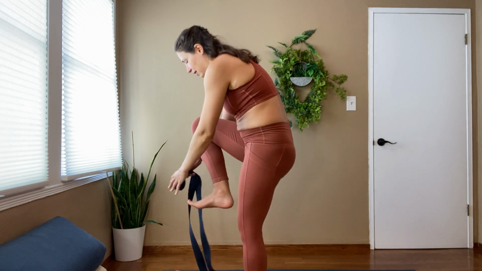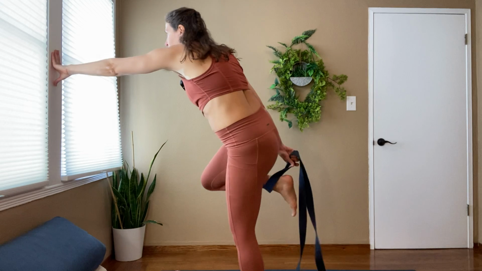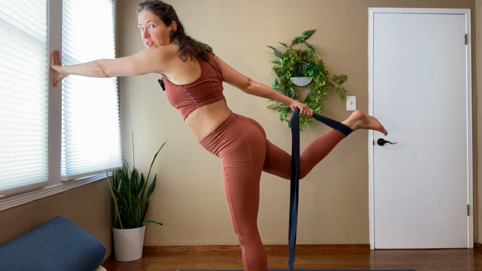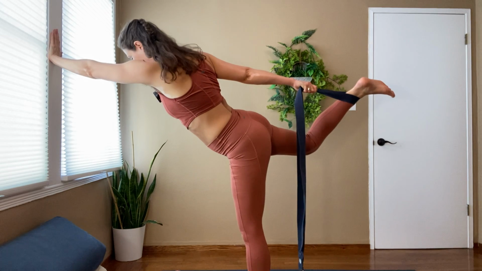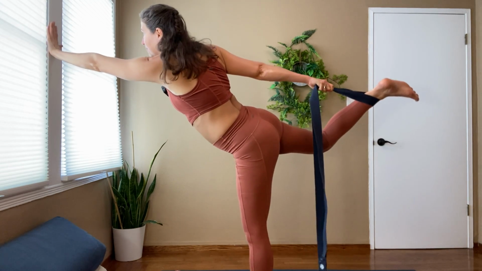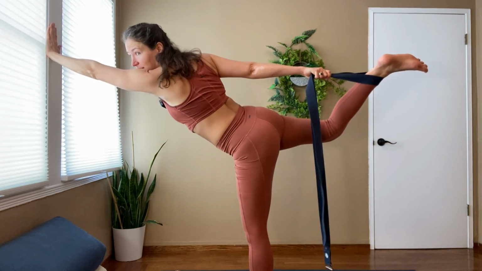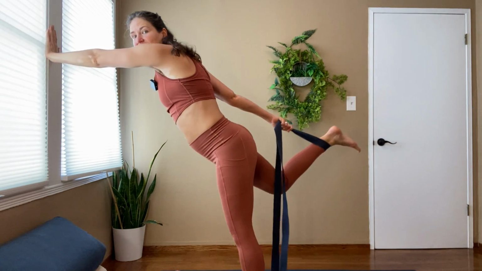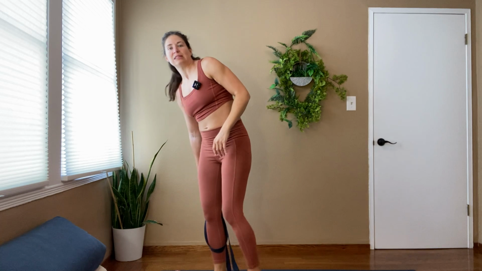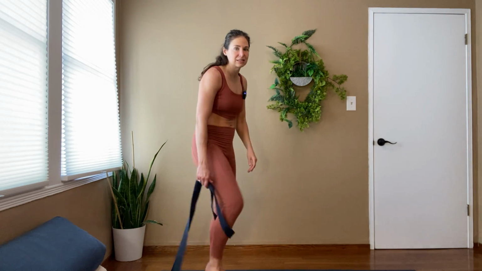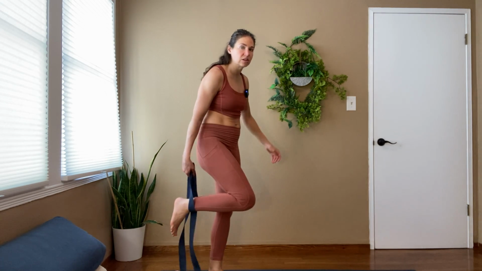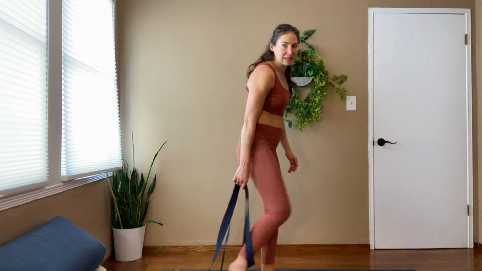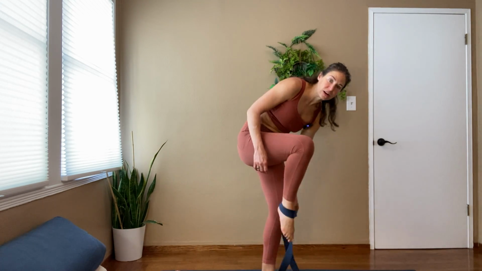Then once we have the hand on the wall, we loop the strap around our foot, press the foot backwards into the strap, and we can lean forward and take your time getting in. So feel the resistance between the 2 sides, the hand reaching forward, touching the wall, and the hand in the strap.